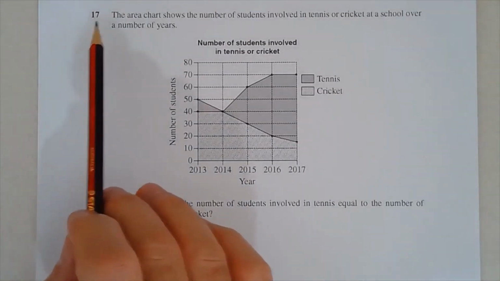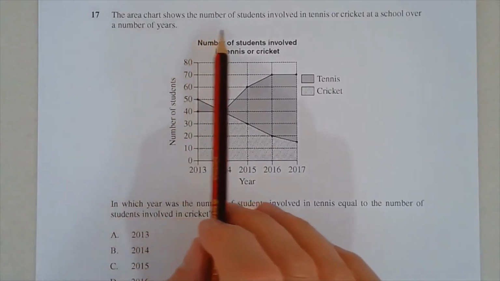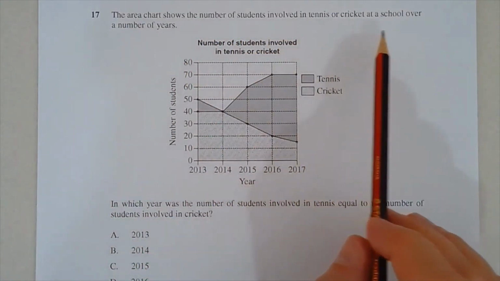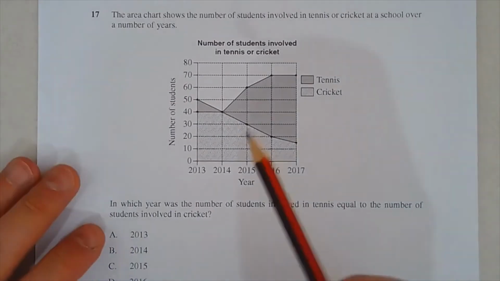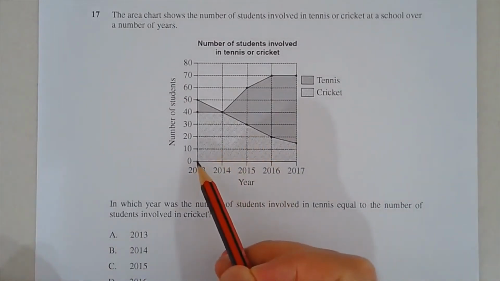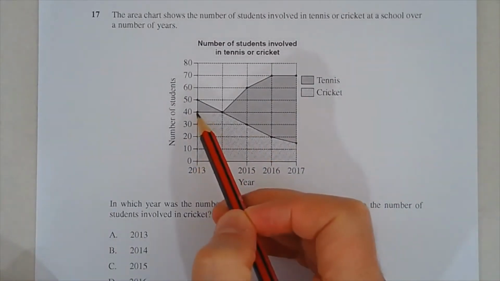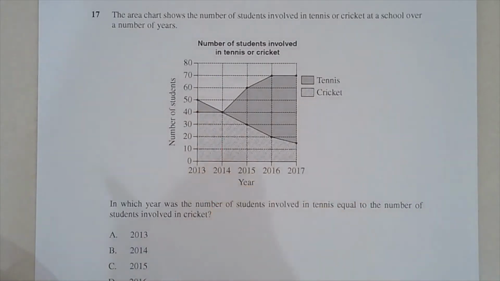Question 17. The area chart shows the number of students involved in tennis or cricket at a school over a number of years. In which year was the number of students involved in tennis equal to the number of students involved in cricket? Let's have a look at 2013. We have 40 students involved in cricket, but only 10 involved in tennis.